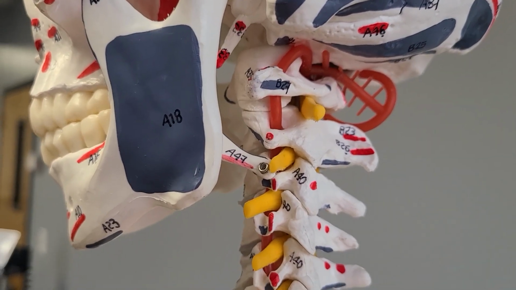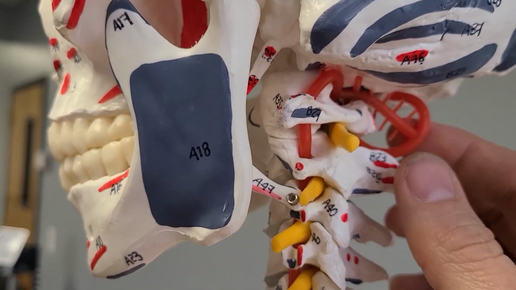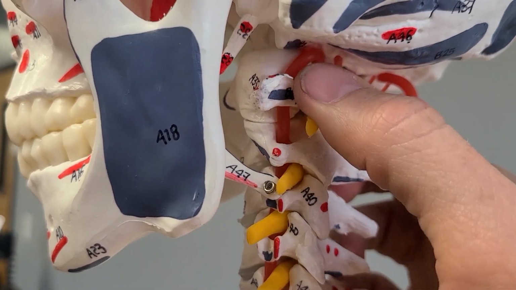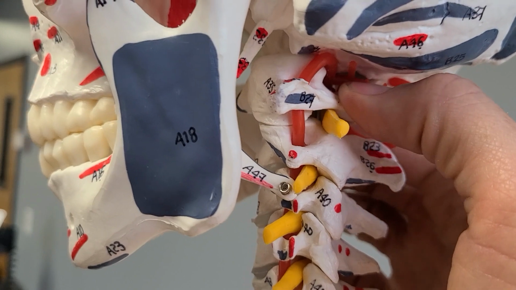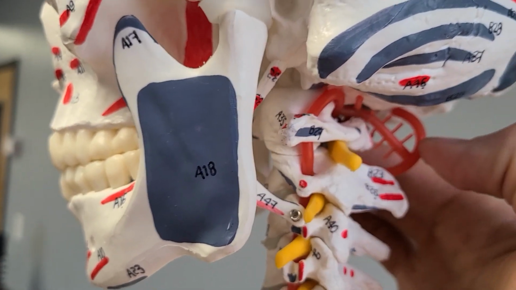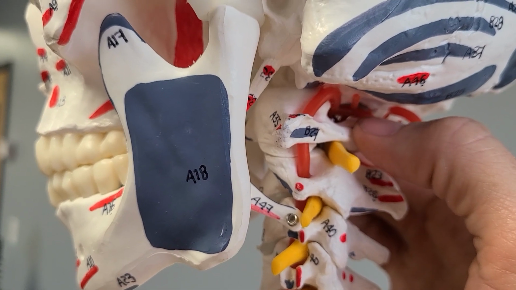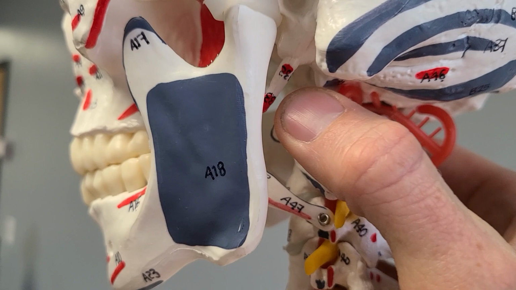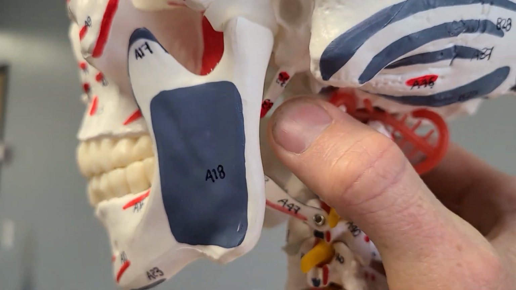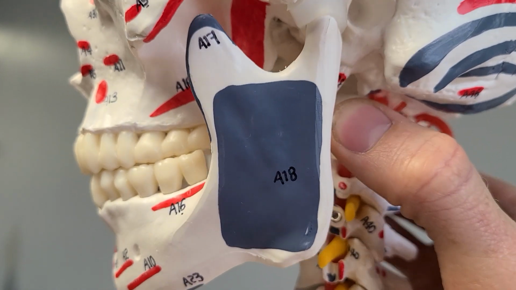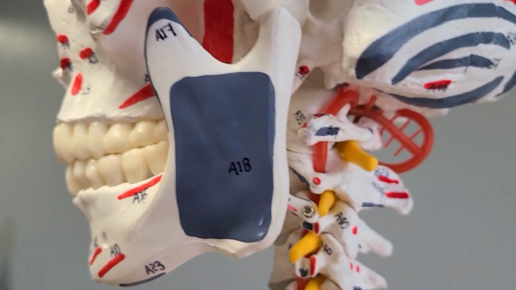C1 on C2, our atlantoaxial joint. This one is going to be where the atlas will move around and rotate around the dens or the odontoid process. So what we have happening at this joint is rotation. As the atlas rotates around the axis or around the dens, this is where 50% of our rotation is coming from in the cervical spine.